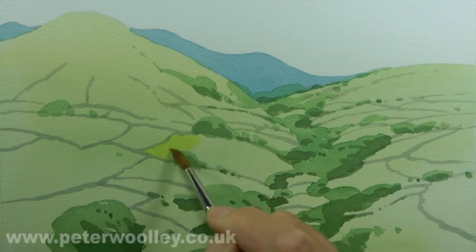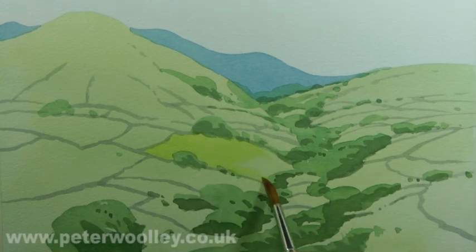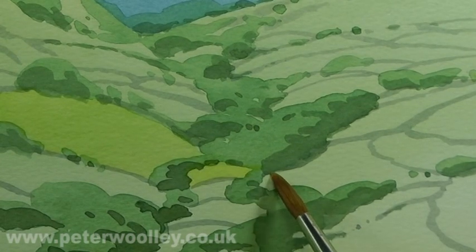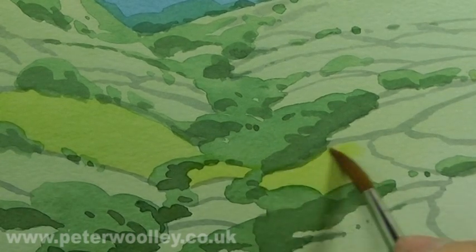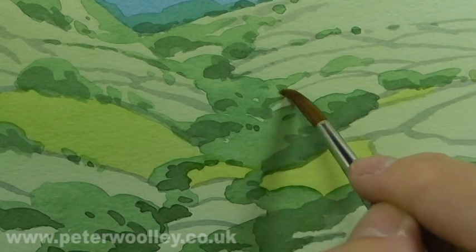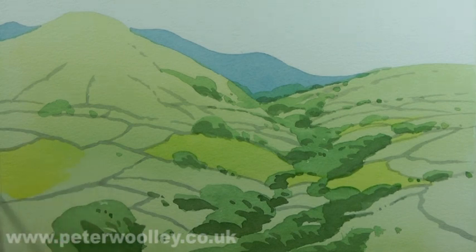Green fields don't all look the same. In some, the grass will be longer or of a different variety. This is farmland, so some fields will be full of crops, wheat or barley, or used for grazing. Untamed meadows full of wild flowers will stand out too. To suggest this and to bring a bit of variety to the scene, I'm applying a light glaze of cadmium yellow to one or two selected fields. As always, the challenge is to keep it looking random.